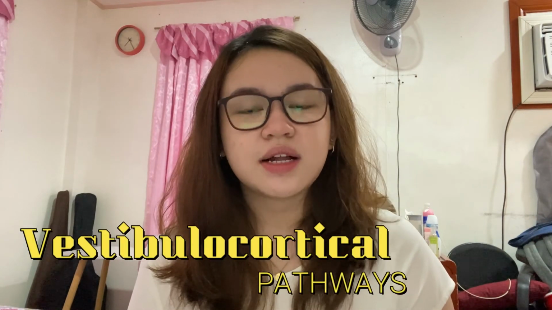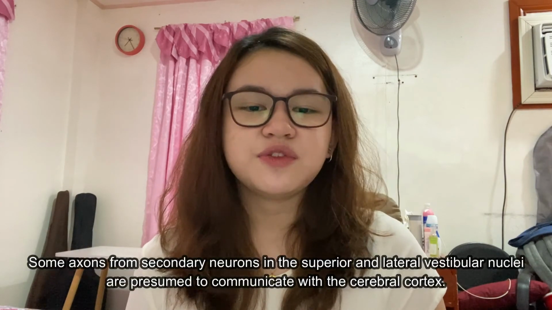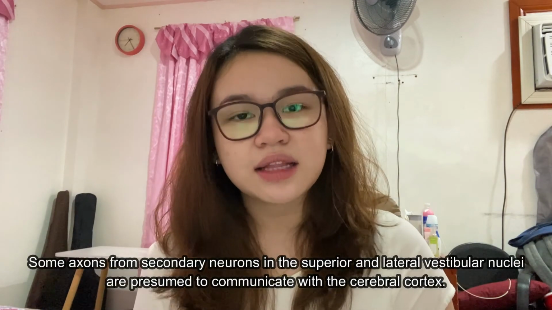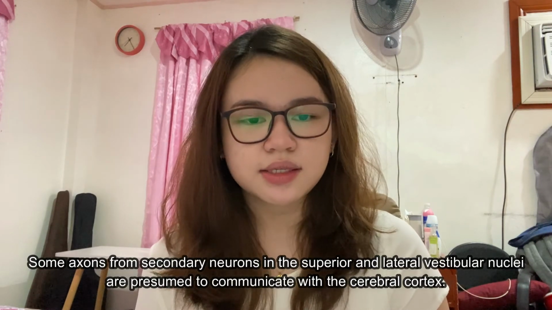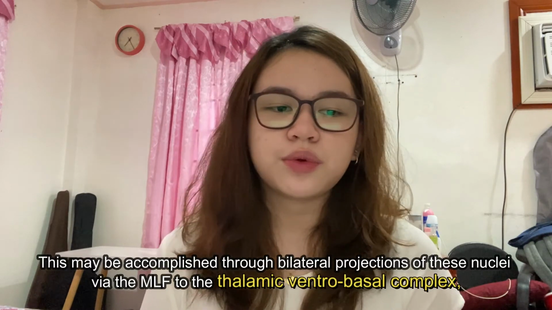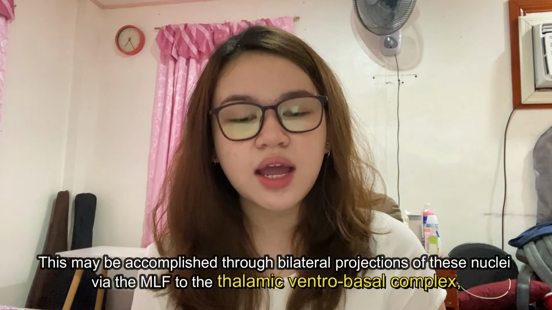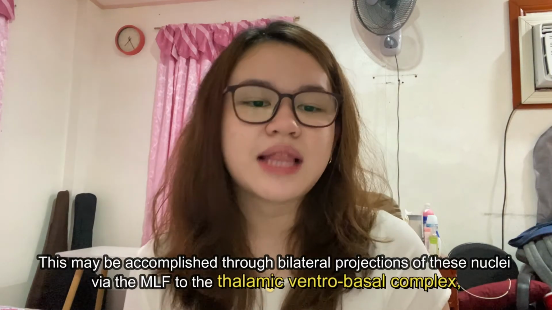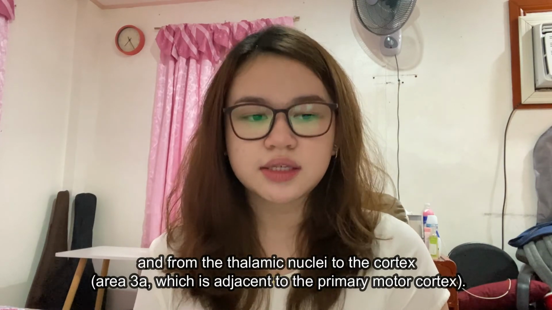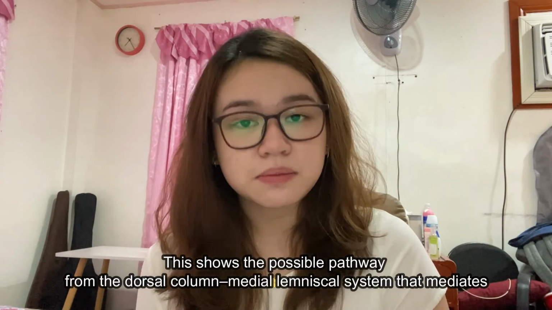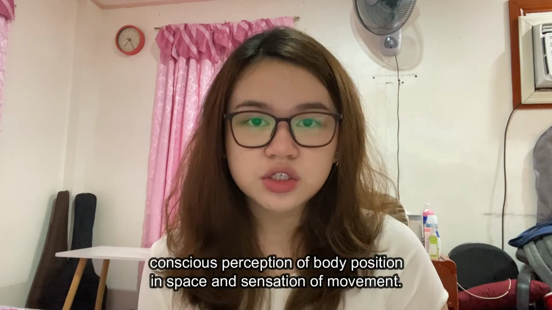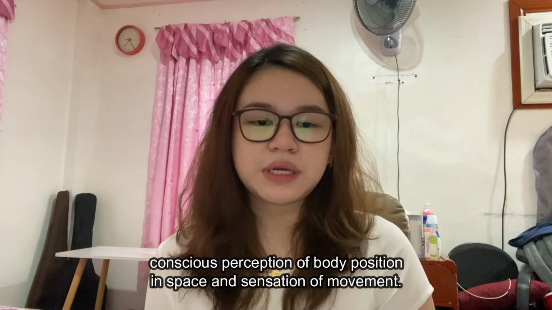The vestibulocortical pathway. Some axons from secondary neurons in the superior and lateral vestibular nuclei are presumed to communicate with the cerebral cortex. This may be accomplished through bilateral projections of these nuclei via the MLF to the thalamic ventrobasal complex and from the thalamic nuclei to the cortex. This shows the possible pathway from the dorsal column medial lemniscal system that mediates conscious perception of body position in space and sensation of movement.